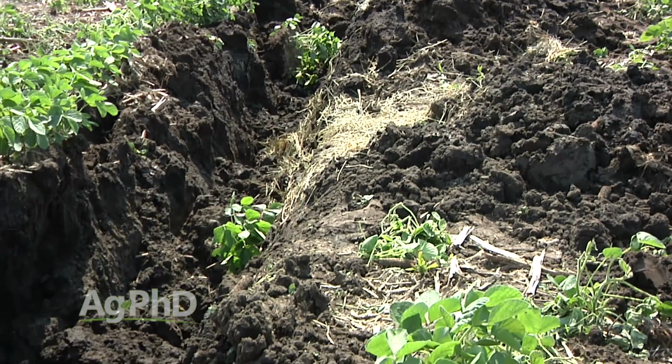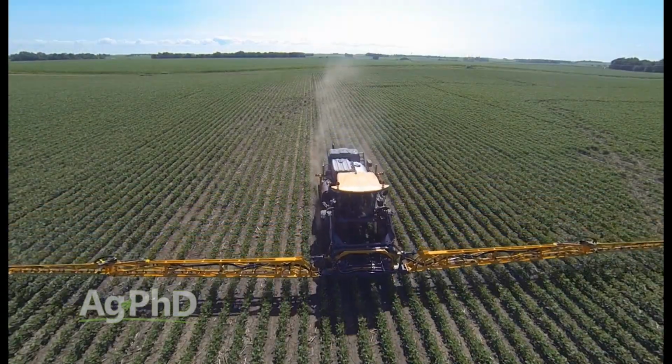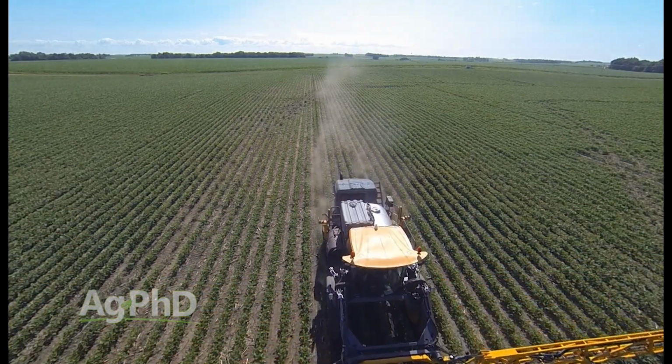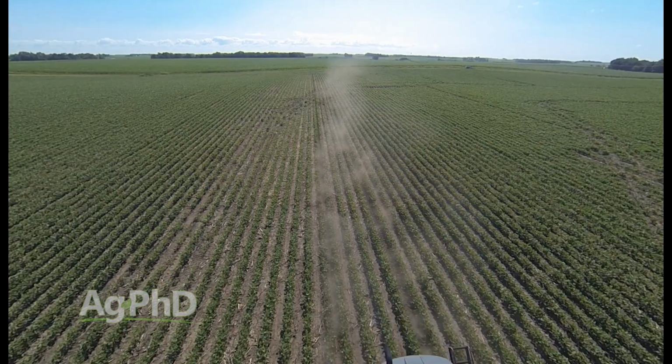Before you take your sprayer to the field next time, run it across a scale. Look at where the weight is distributed. It may just change your perspective, and it will definitely help improve your performance. That's all for today's Iron Talk, and now back to the show.